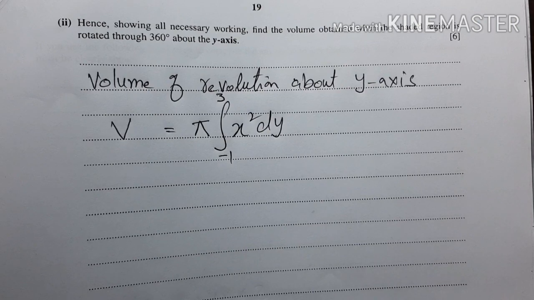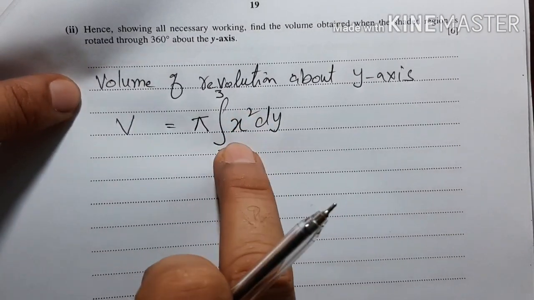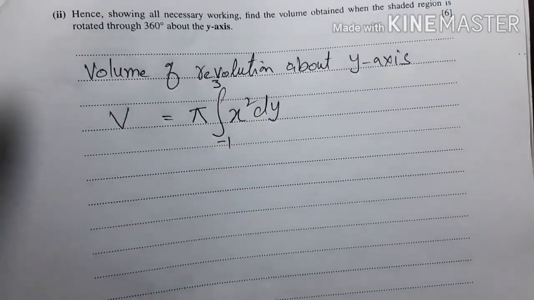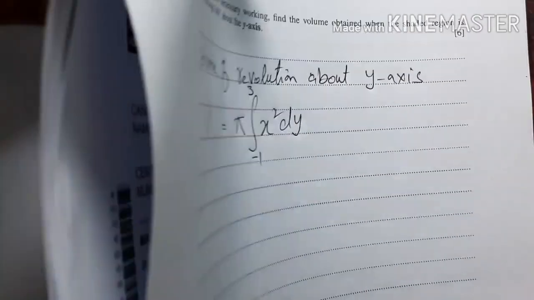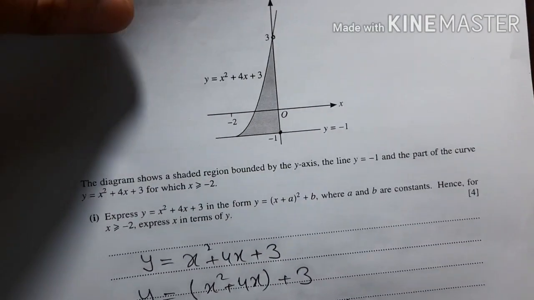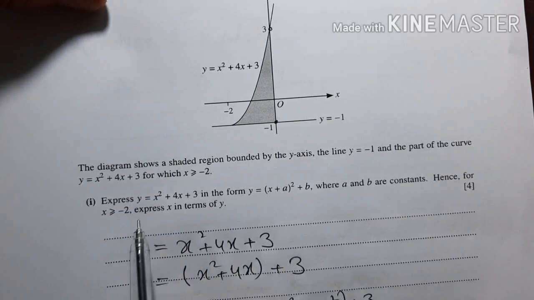For this I need x² first. I need x actually, so I'll go back to part 1. Yes, actually I didn't complete this.